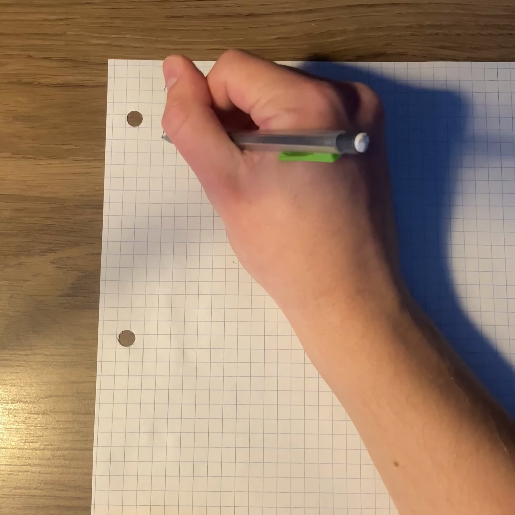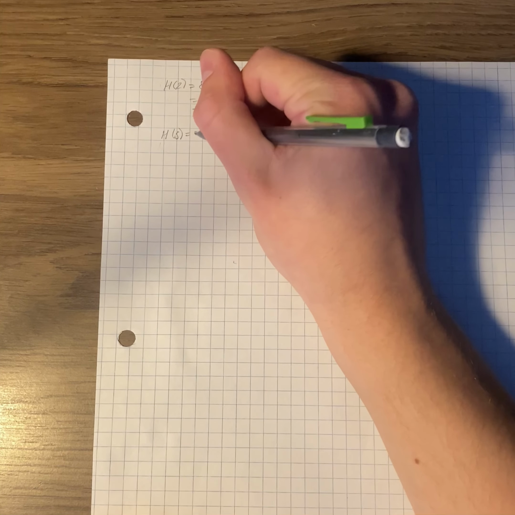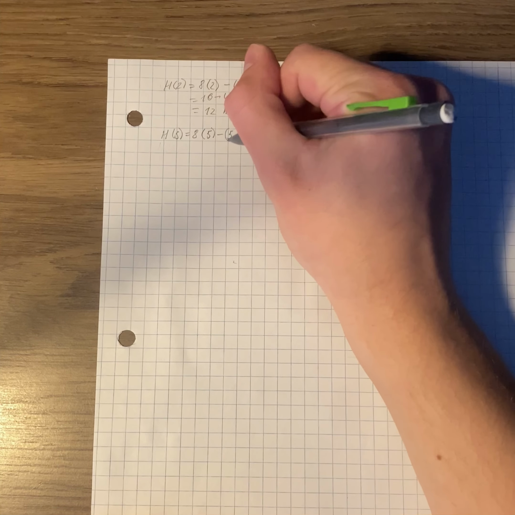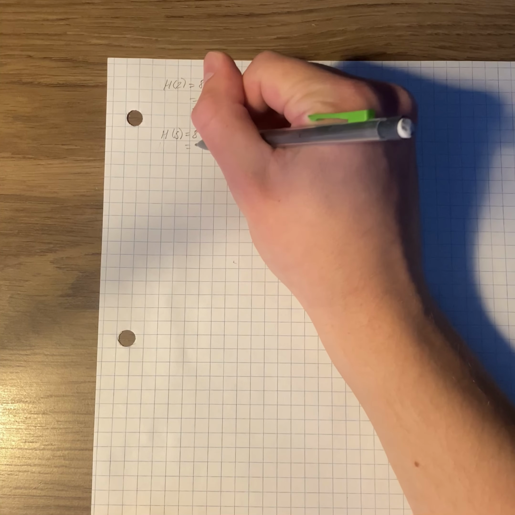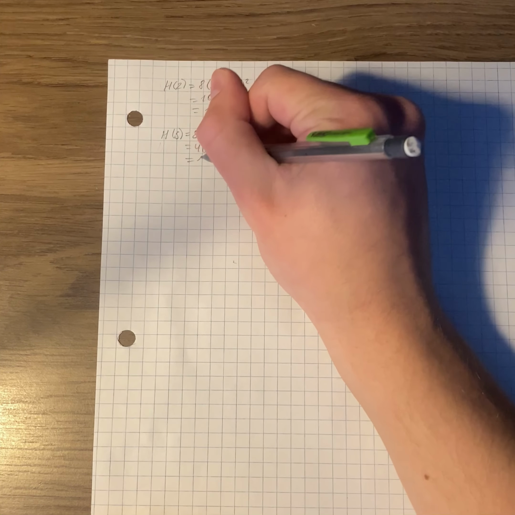Now, we have to take the h at 5. So it would be 8 times 5 minus 5 squared, which would give 40 minus 25, which is 15 kilometers.